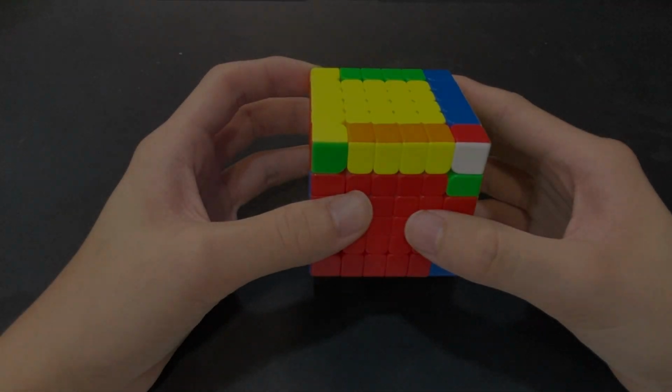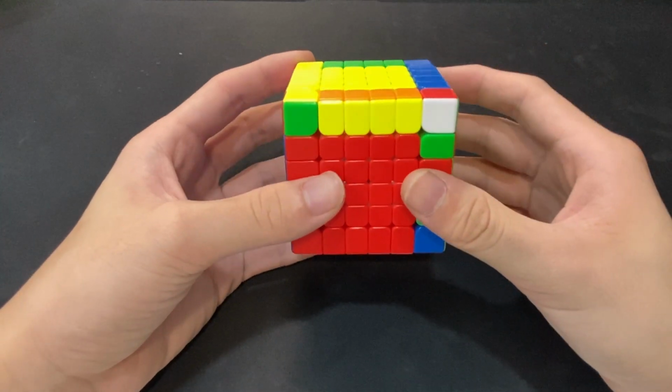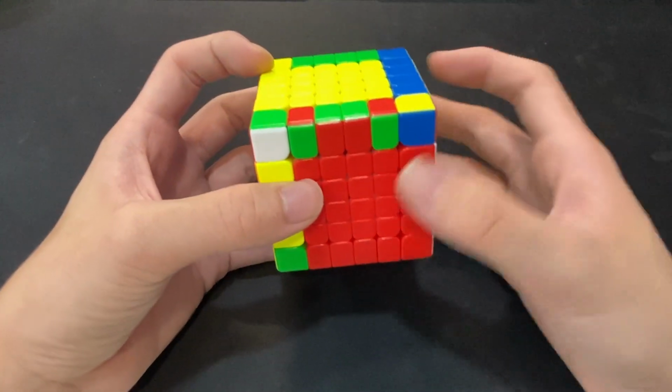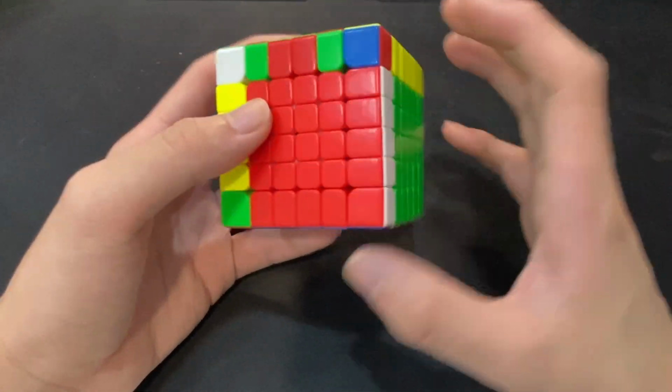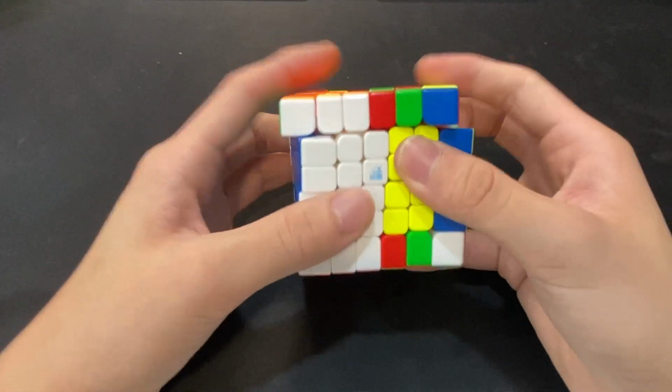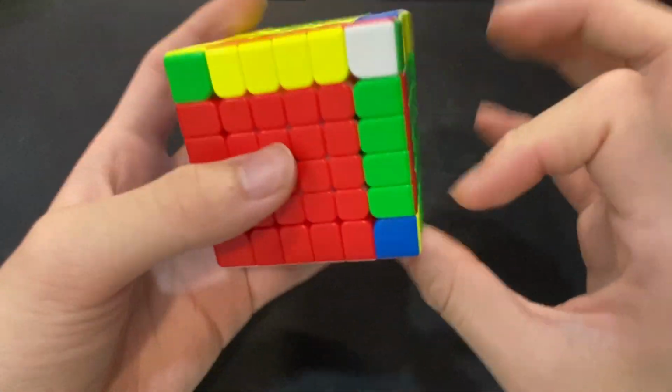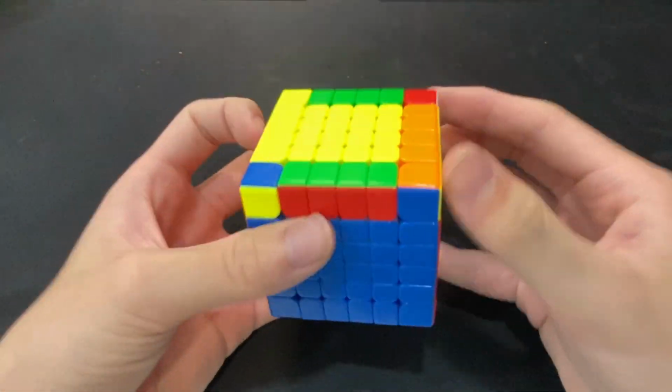If the EO on top is not a possible case, simply do the same thing by setting up with an F prime, but this time do the inner parity. And then solve it.